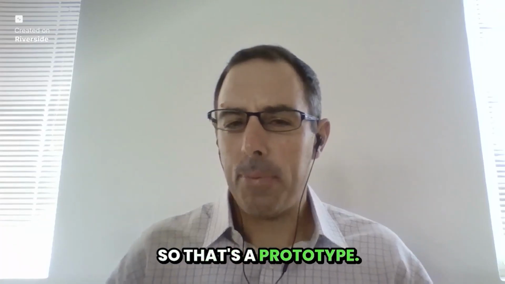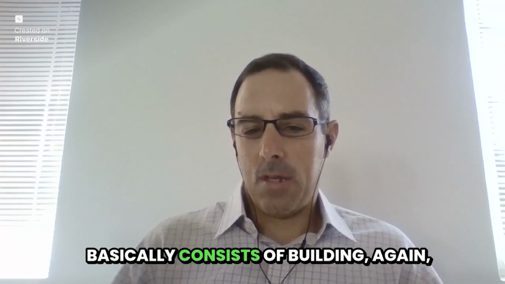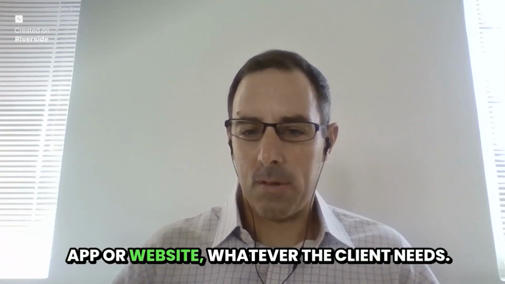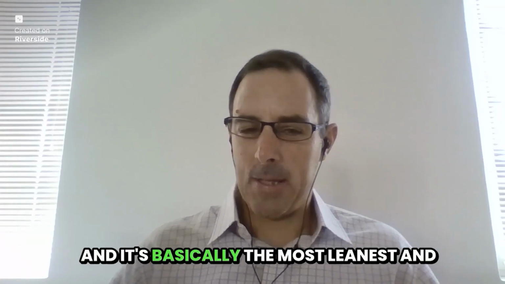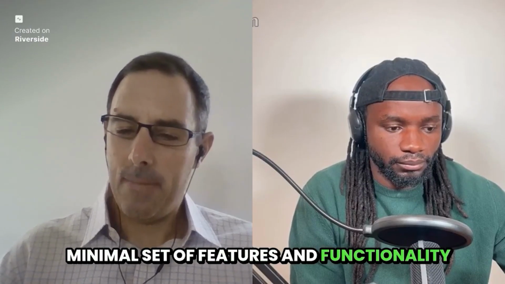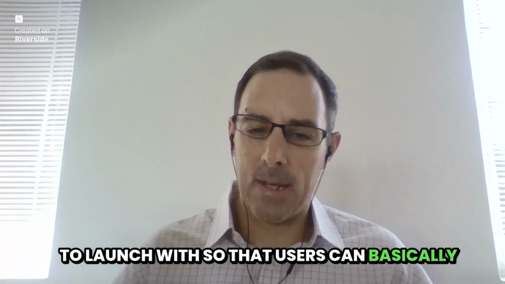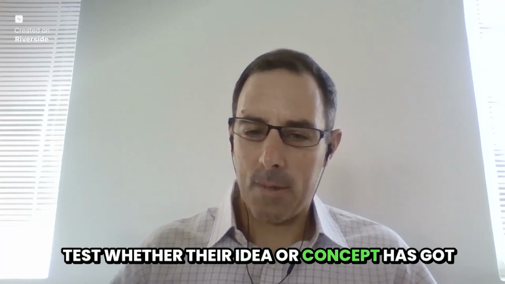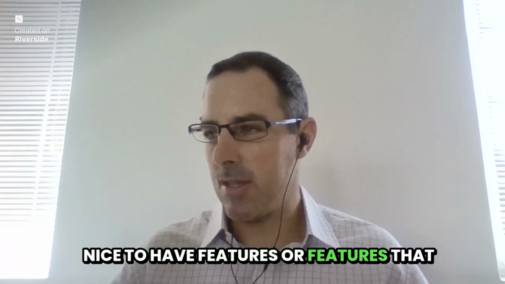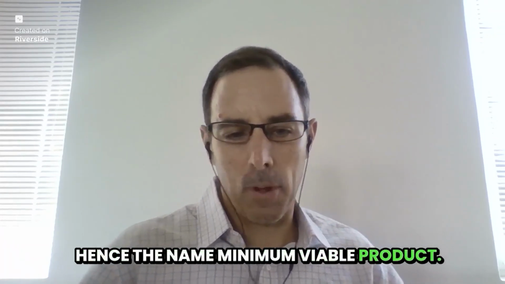So that's a prototype. And then an MVP, and I know we'll talk a lot about MVPs, basically consists of building, again, whatever it is, a web app or mobile app or website, whatever the client needs. It's basically the leanest and most minimal set of features and functionality to launch with, so that users can test whether their idea or concept has got traction. So it shouldn't include nice-to-have features or features that aren't necessarily needed for launch, hence the name minimum viable product.